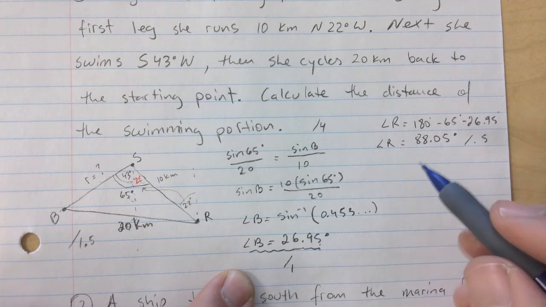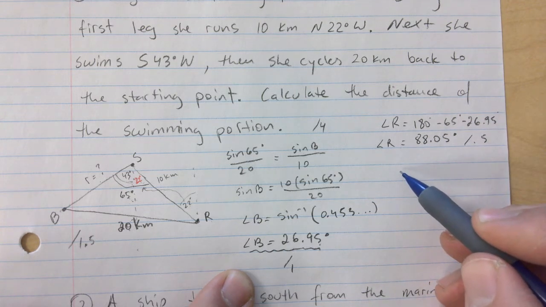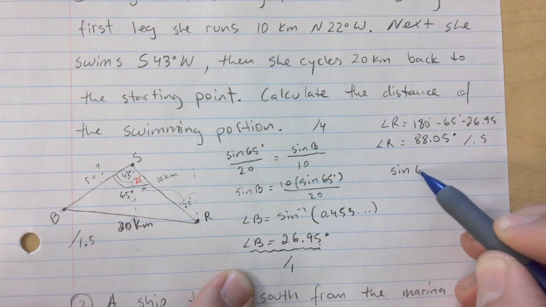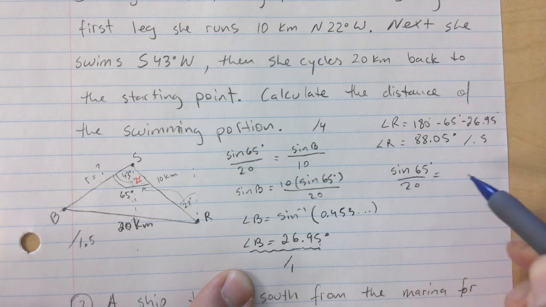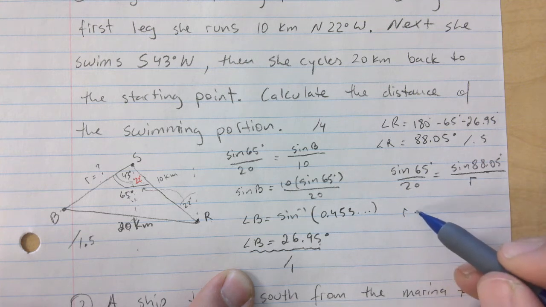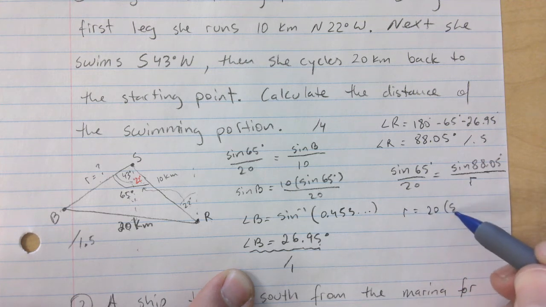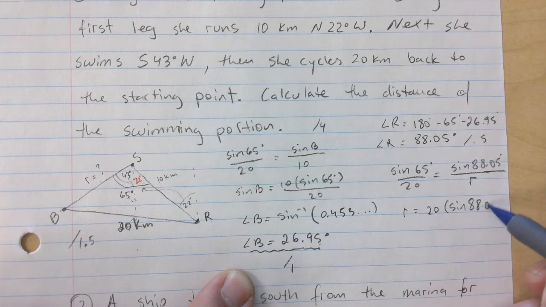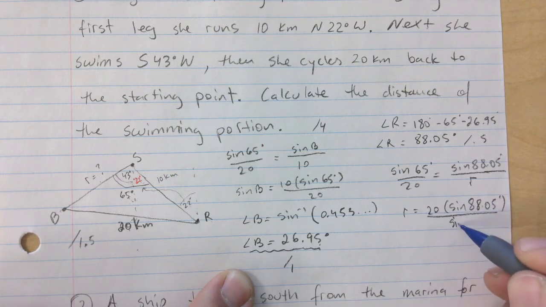And then now we're going to solve for side R. So I'm going to start with sine of 65 over 20 again. I'm going to go sine of 88.05 over r. R is going to be 20 times sine of 88.05 over sine of 65.